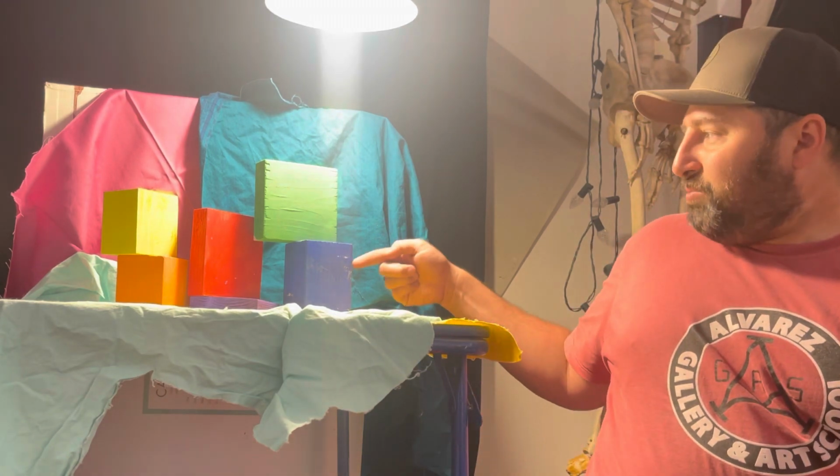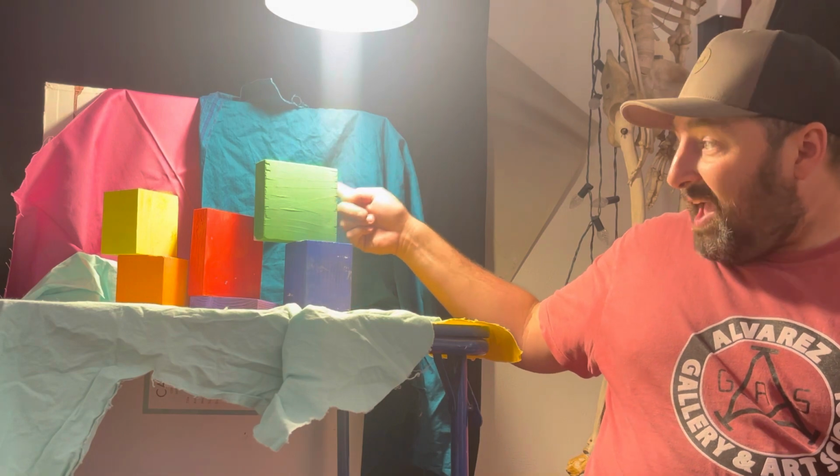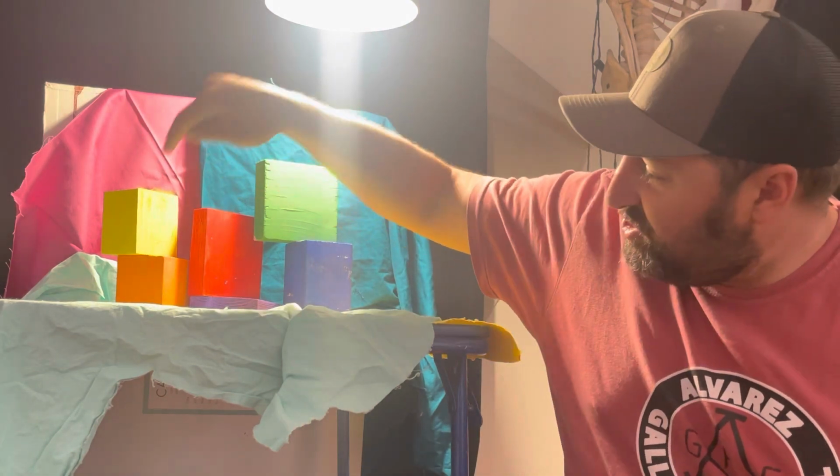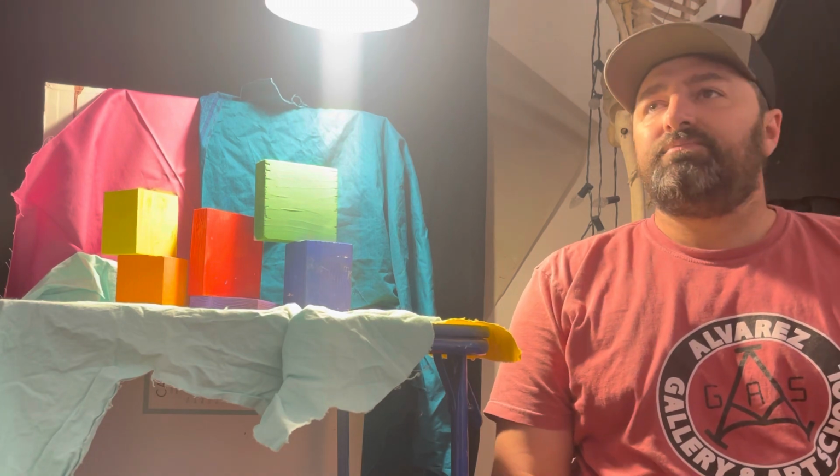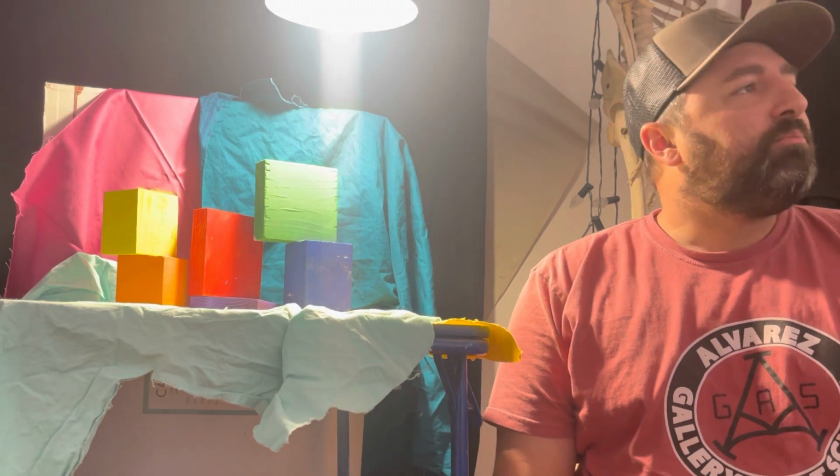This blue shadow, this green shadow, that green shadow, that red shadow, even that orange shadow, they all have a gray undertone, a blue undertone.